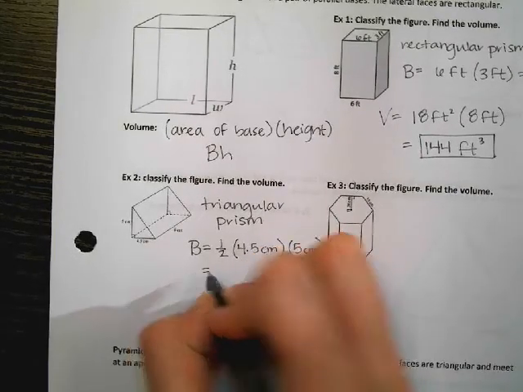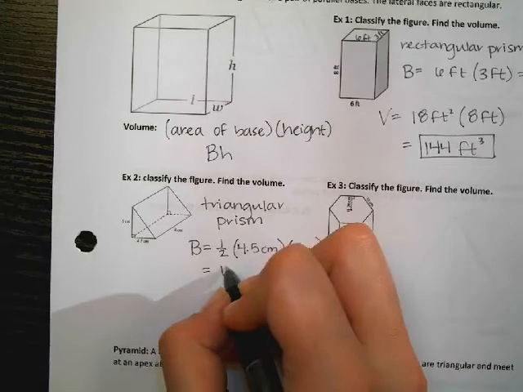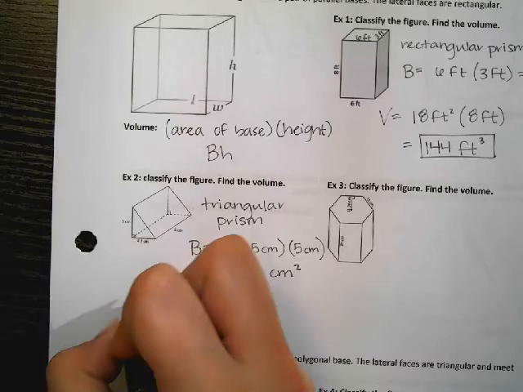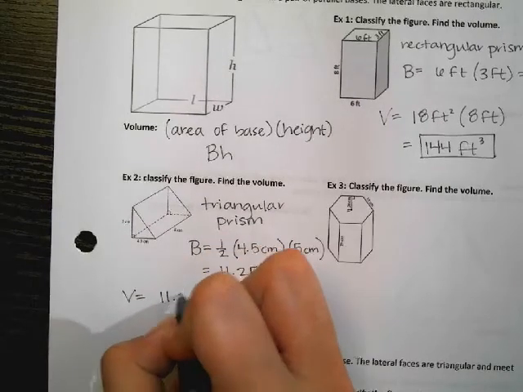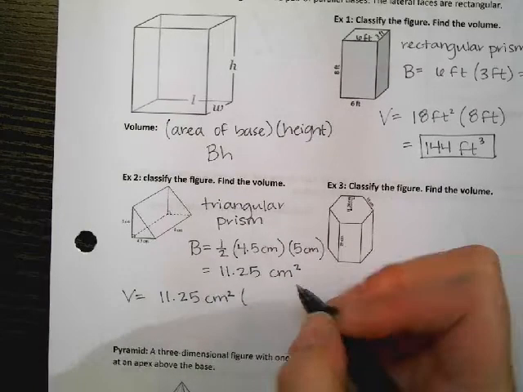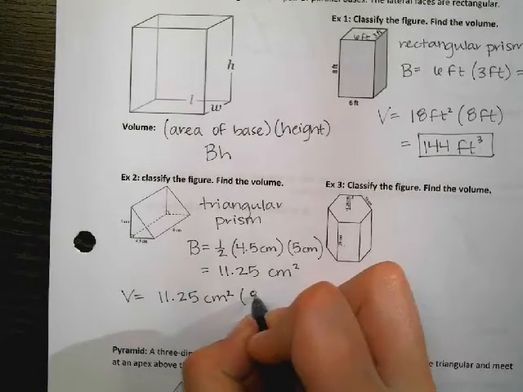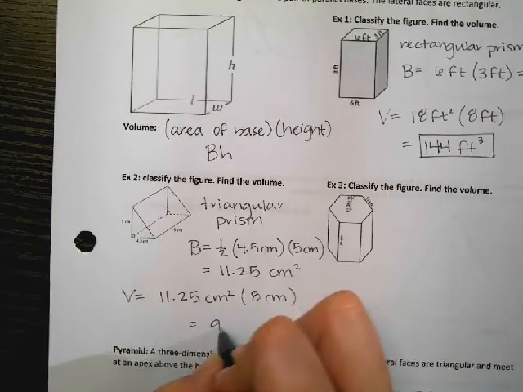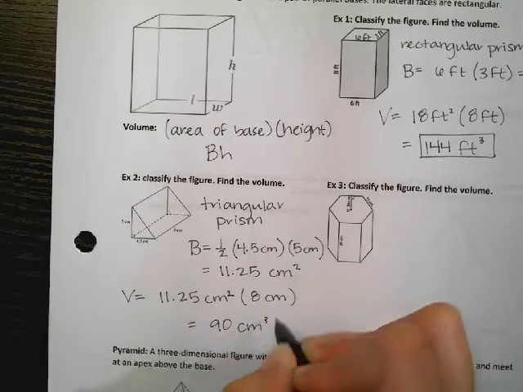So the area of the base is 11.25 centimeters squared. And so now our volume is going to be that area of the base multiplied by the height of the prism, and this one has a height of 8 centimeters. And so when I multiply all of those out, I get 90 centimeters cubed.